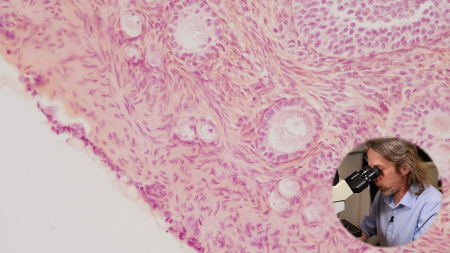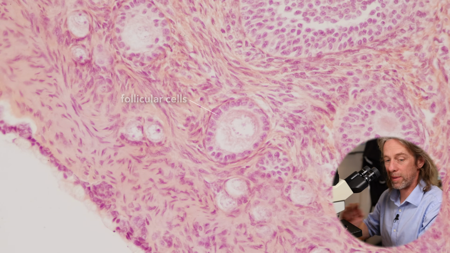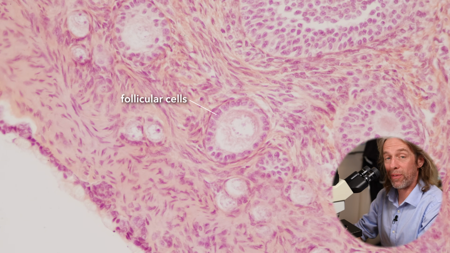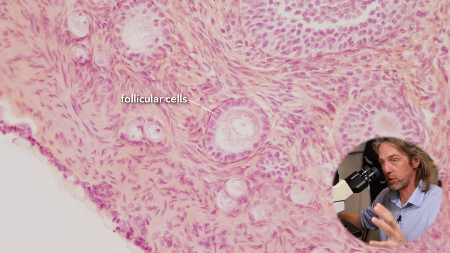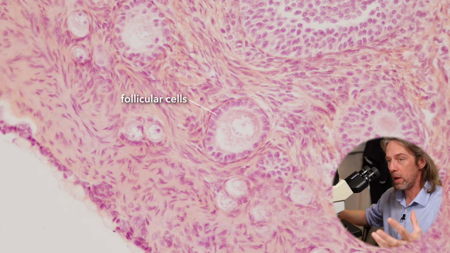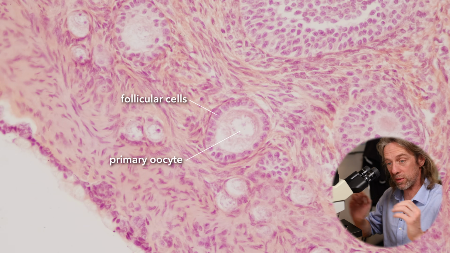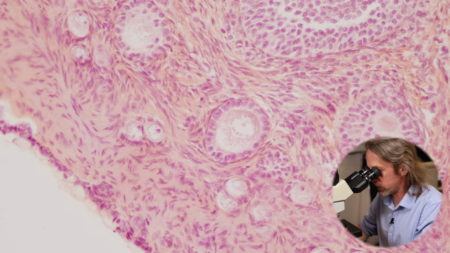We can see that the follicle has started to develop. So those follicular cells have become a single layer of cuboidal cells. These follicular cells are going to become granulosa cells. They're going to become cells that make estrogen and make progesterone and have a role in the menstrual cycle and pregnancy and that sort of thing. And in the middle there, we have that primary oocyte. So it's still a primary oocyte and it's getting bigger. And the follicular cells are supporting that growth.